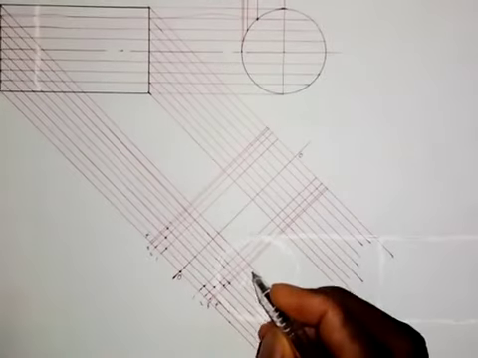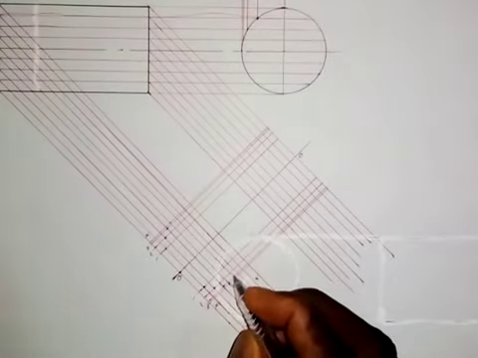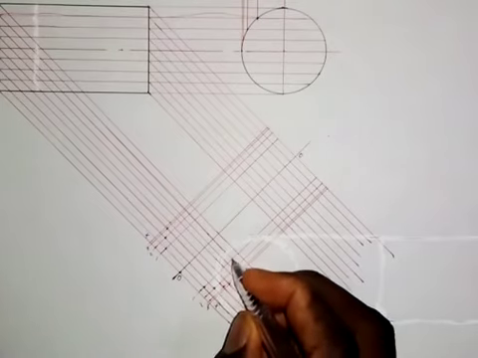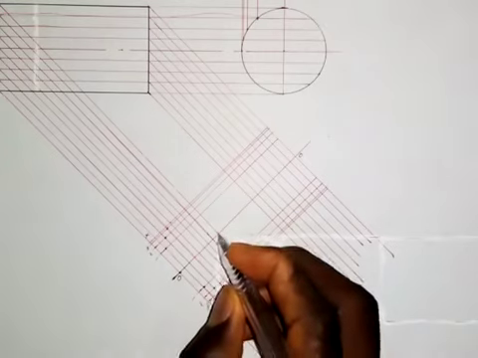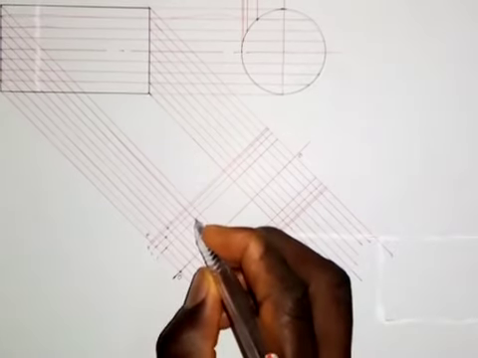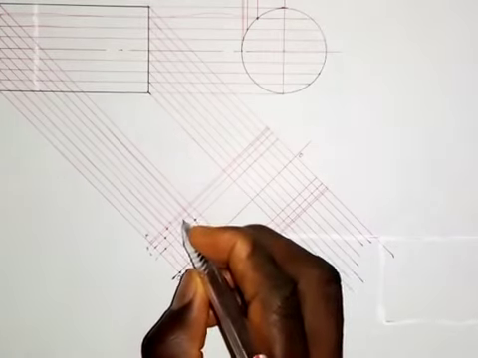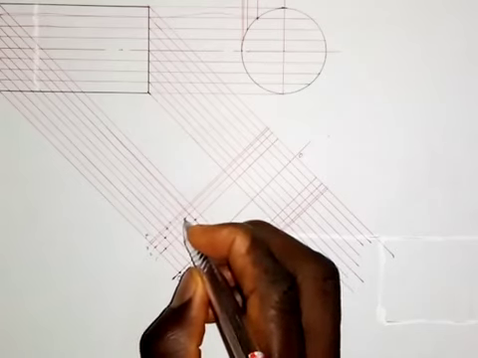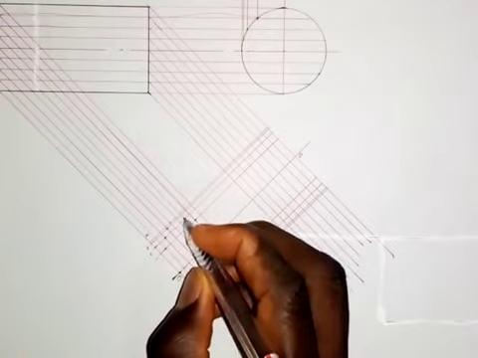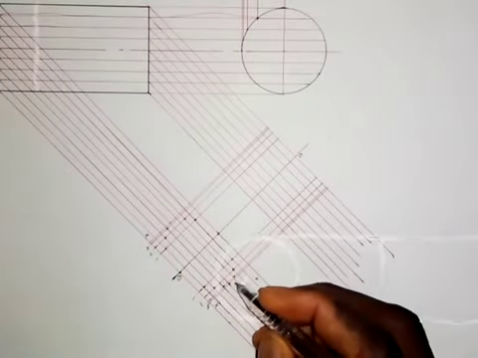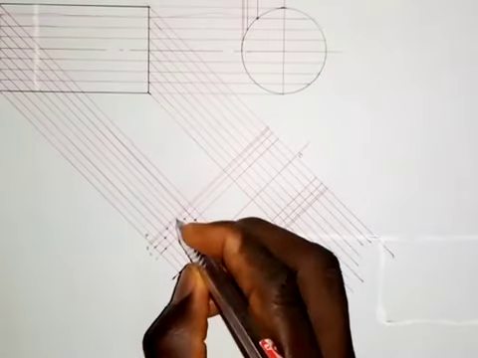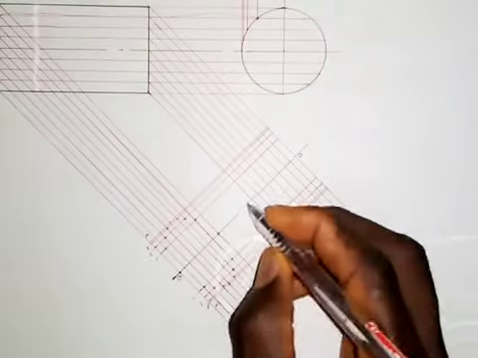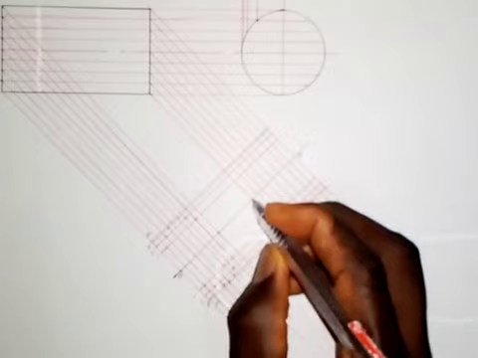So also, we come up here. So this is 3. Okay, this is 2, this is 1, and this is 0. So this is 1, this is 2, and this is 3. So we do the same thing up here. So here is 0.